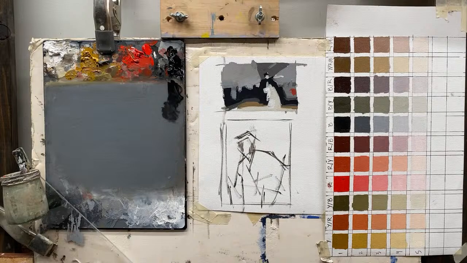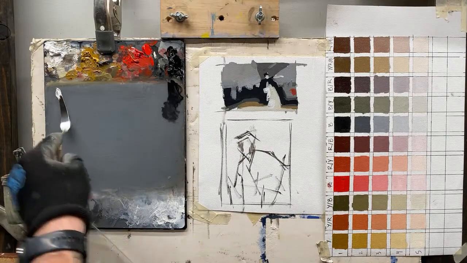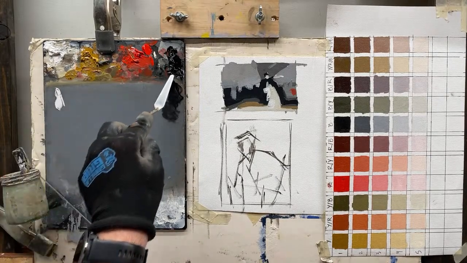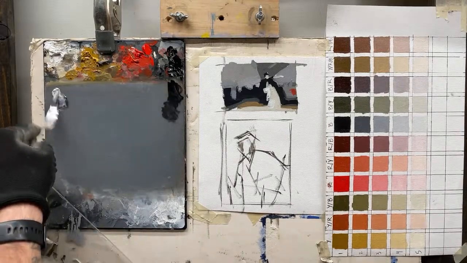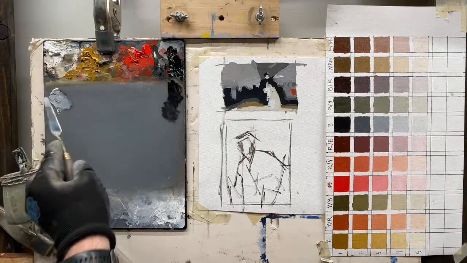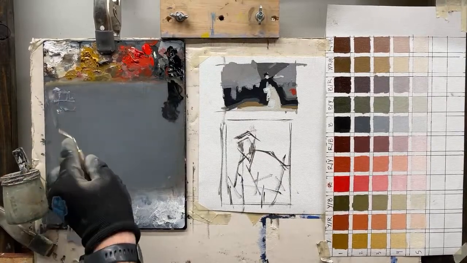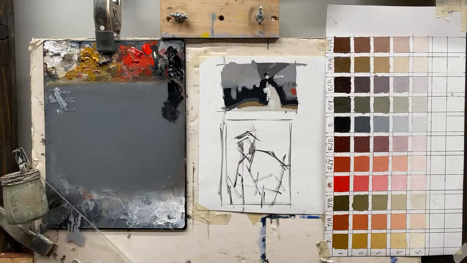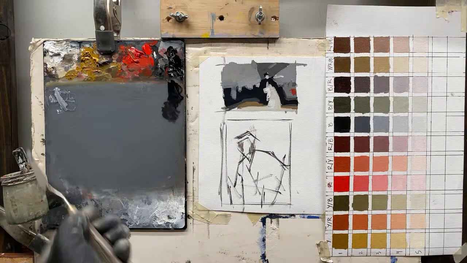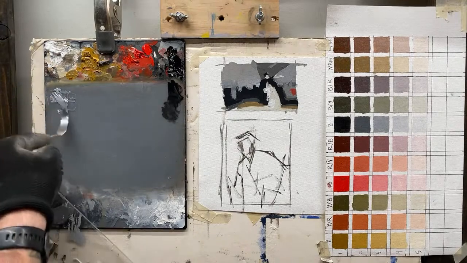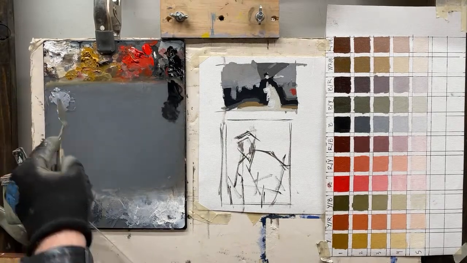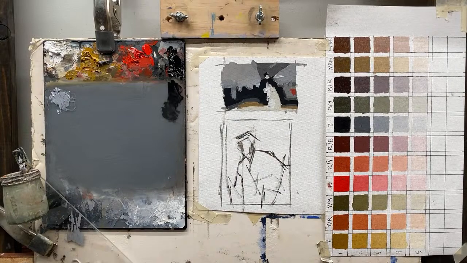But I do want to get a sense of the value range here. So the lights, there's a couple light spots that are relatively pretty light, but I think even still, they're kind of dark. There's some lighter lights on the little sleeves of his shirt, but I think the overall light might be in that area.